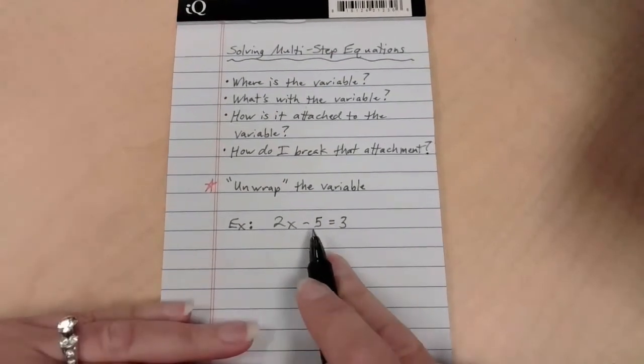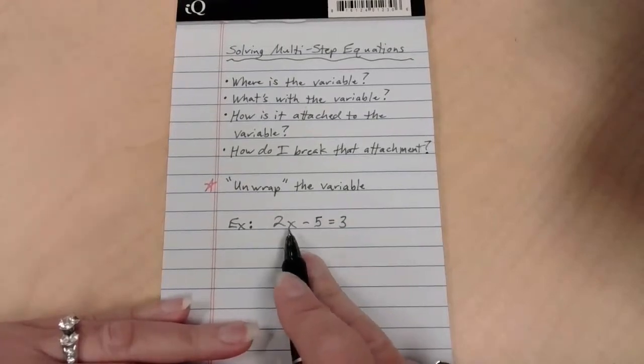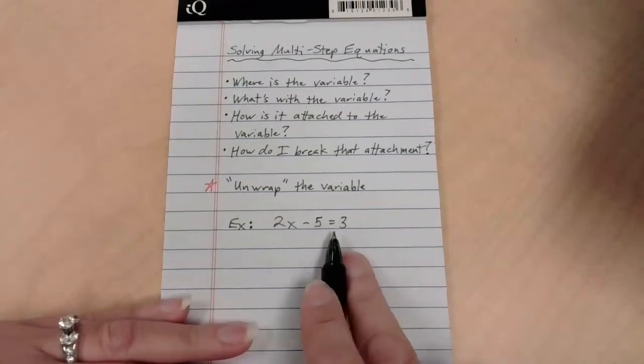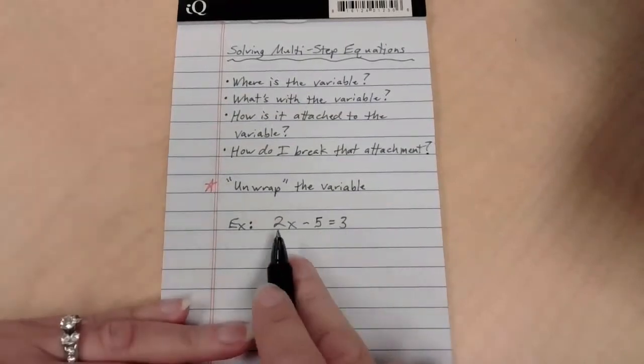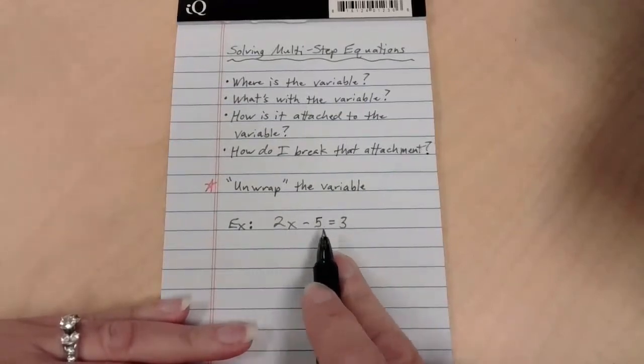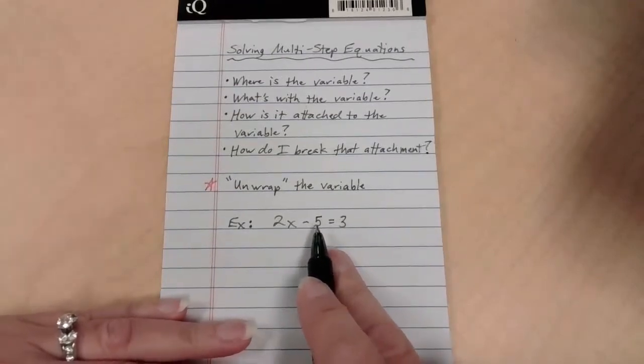First example is 2x minus 5 equals 3. Where's the variable? Boom, it is right there. What is with the variable? A 2 and a 5. Not the 3. The 3 is over on the other side. But we have a 2 and a 5. How is the 2 attached? That's attached through multiplication. That's 2 times x. And how is the 5 attached? That is attached through subtraction. Okay, we need to break both of those attachments.